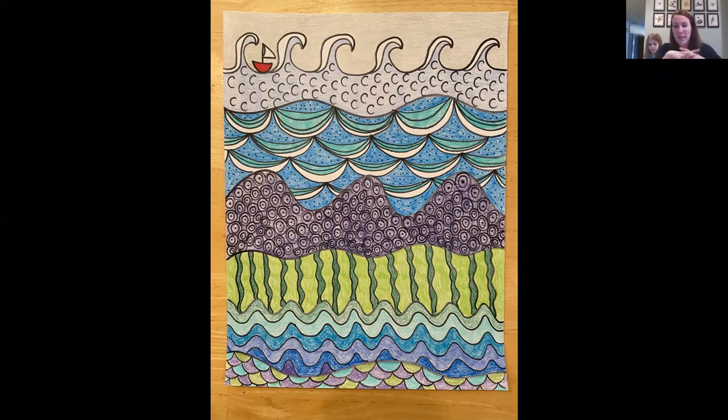At the bottom, it looks like scales or mermaid scales. I've got wavy lines. The green part is seaweed. In the middle there, I thought that kind of looked like octopus tentacles, the little suction cups. And I thought that the top waves kind of had a C shape, so I repeated that in smaller C shapes down below. And this one I just colored in with colored pencil.